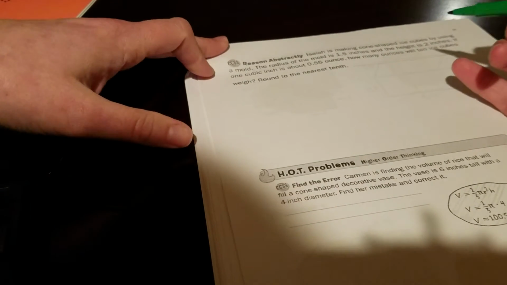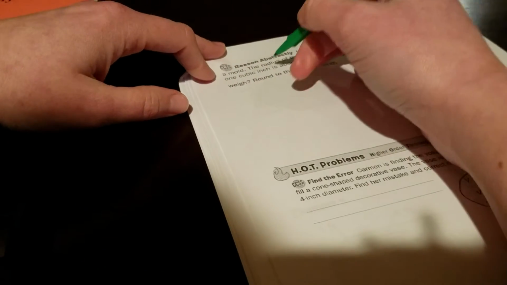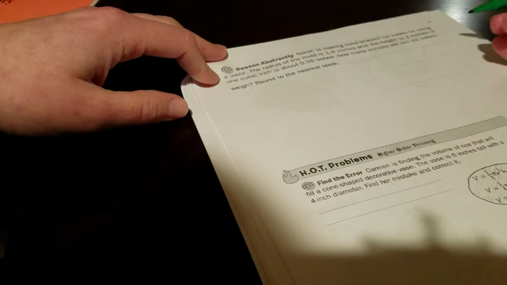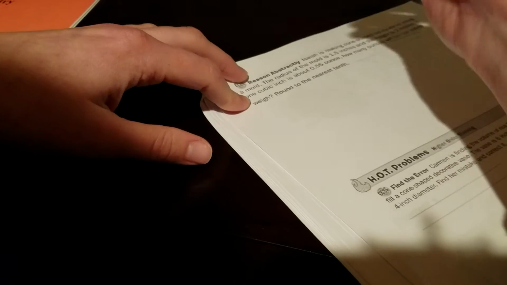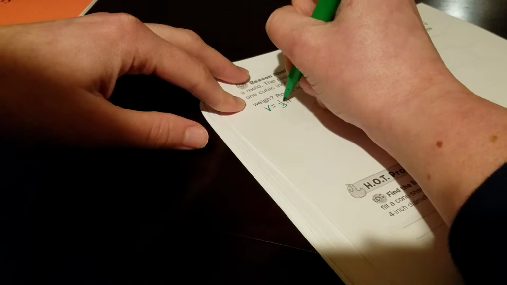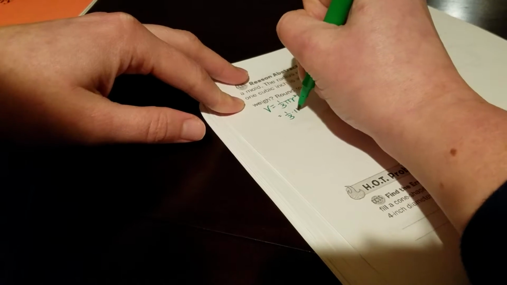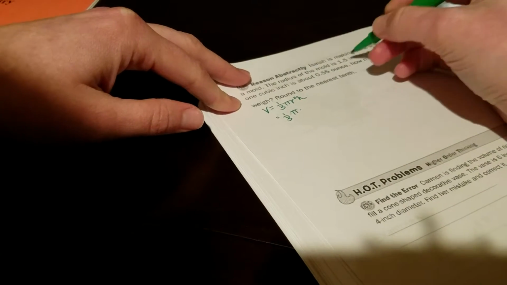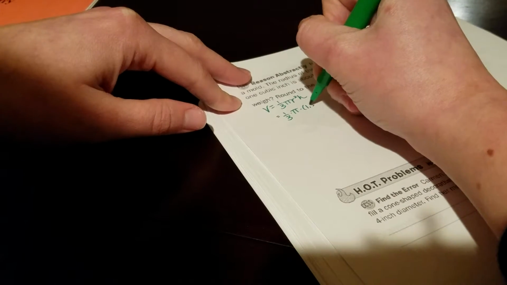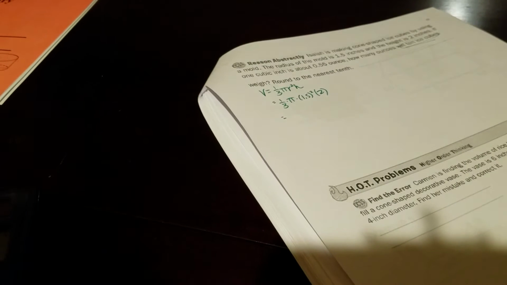Isaiah is making cone-shaped ice cubes by using a mold. The radius is 1.5 inches, height is 2 inches. 1 cubic inch is about 0.55 ounces. How many ounces will 10 ice cubes weigh? So we first have to figure out what is our volume. We're talking about a cone, so 1/3 times pi times r squared times the height. Radius is 1.5 inches, and the height is 2.